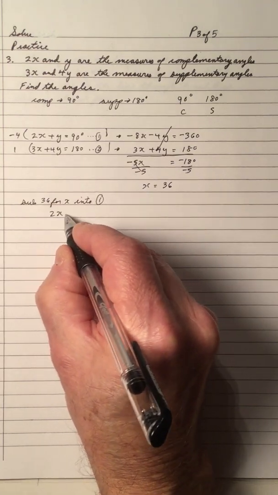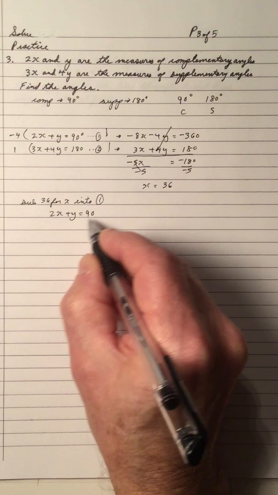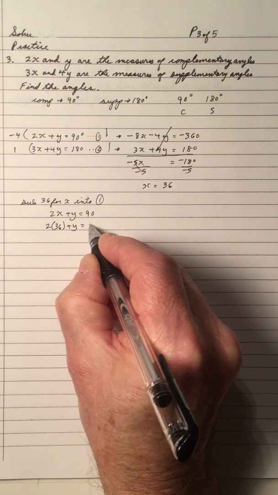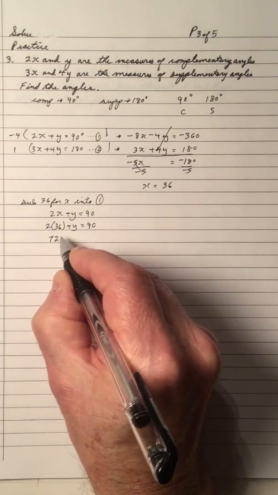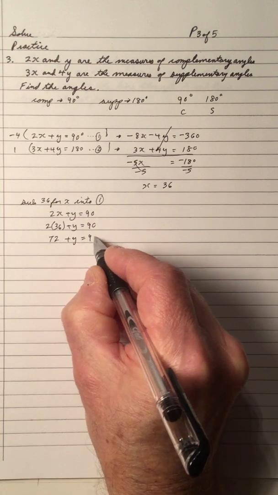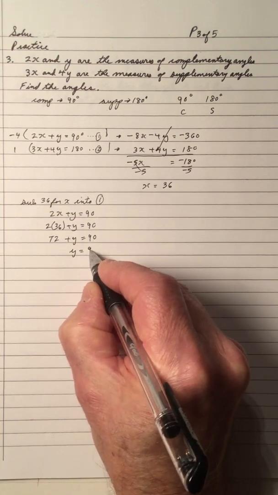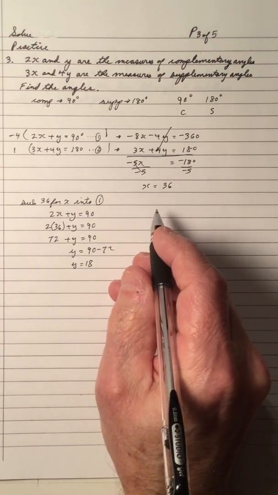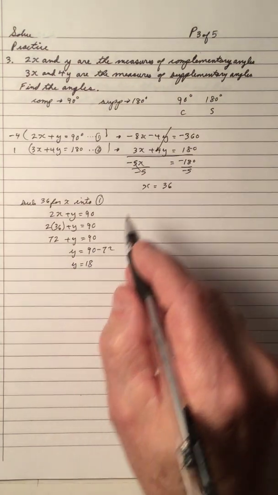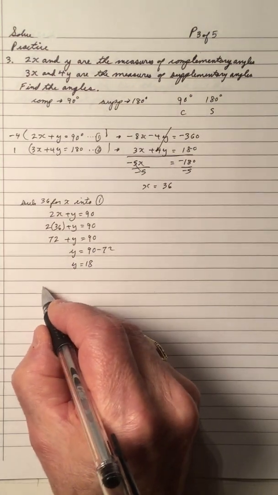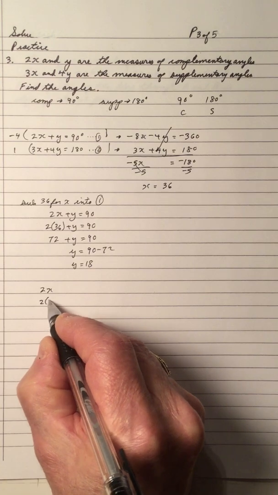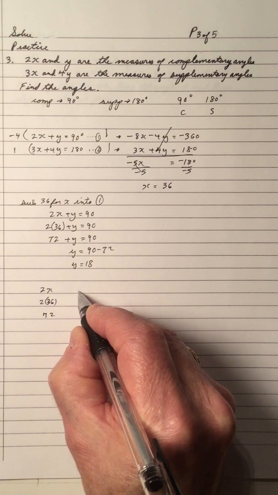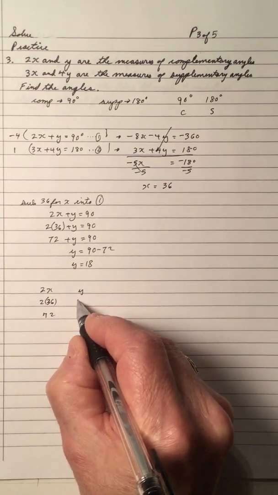So number 1 is 2x plus y equals 90. So x is 36, so 36 goes in place of x. That gives me 72. So y is 90 minus 72, so y is equal to 18. Now it says find the angles. So this is only what x and y are. So 2x is 2 times 36, 72, and y is 18.